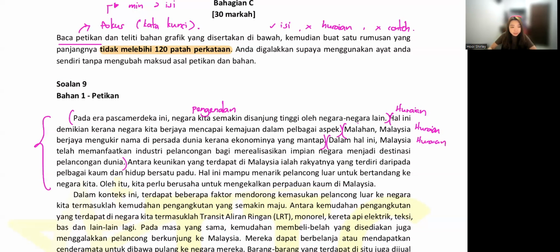Antara keunikan yang terdapat di Malaysia ialah rakyat yang terdiri daripada pelbagai kaum dan hidup bersatu padu. Teacher, keunikan, specialty, istimewa. Is this? Yes, this can be, but let's see. Okay, this one is keunikan. Keistimewaan, keunikan. So write out keunikan number 1. So if there is keunikan number 2, then this is your focus.